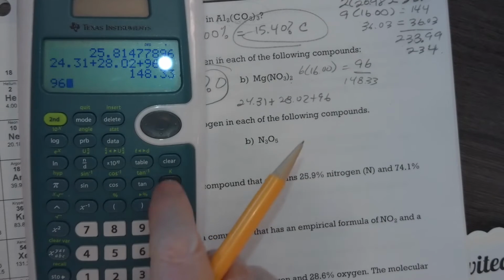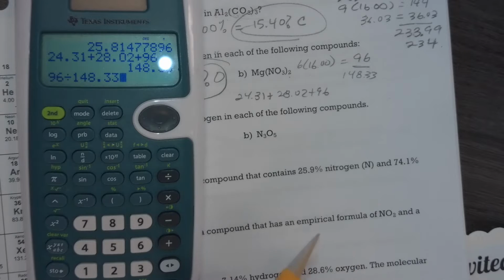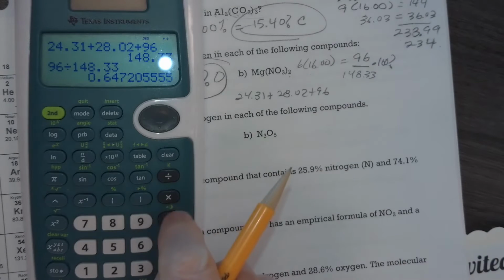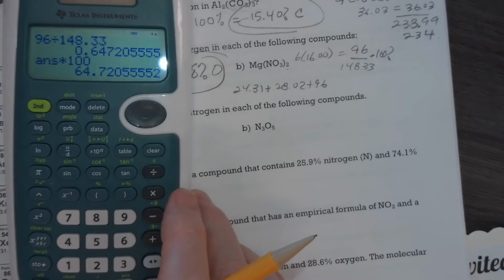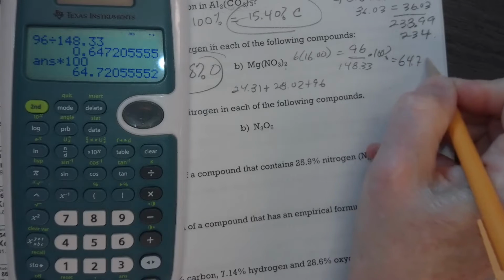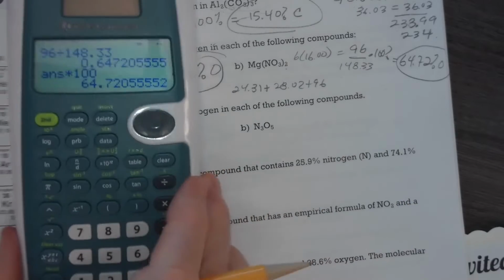When I take 96 divided by 148.33, times 100%, I get 64.72% of oxygen in magnesium nitrate.